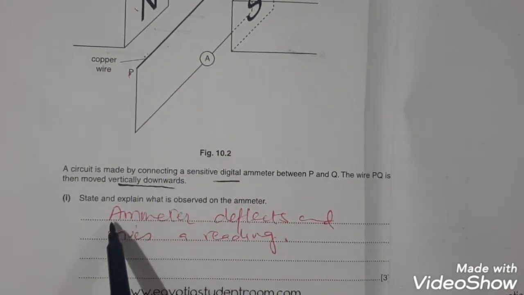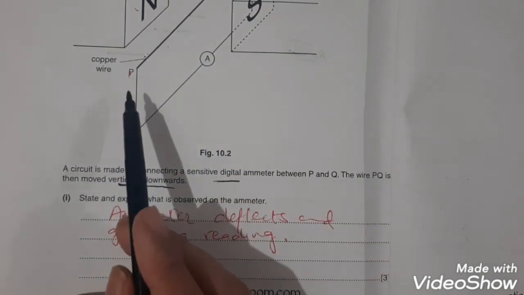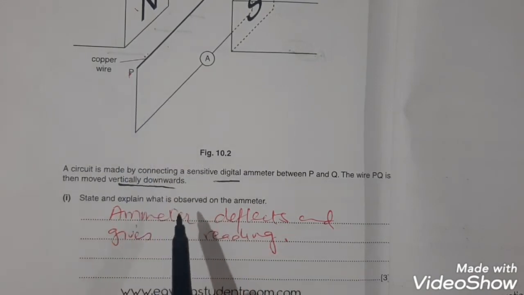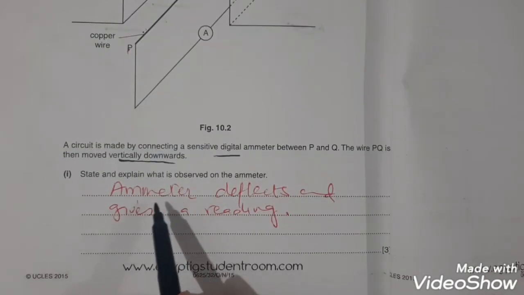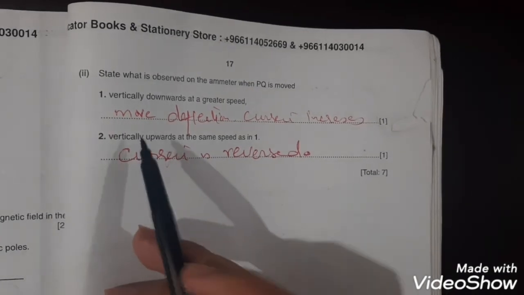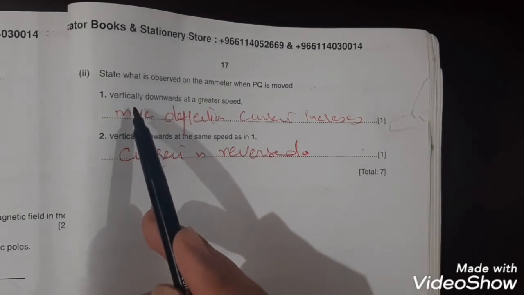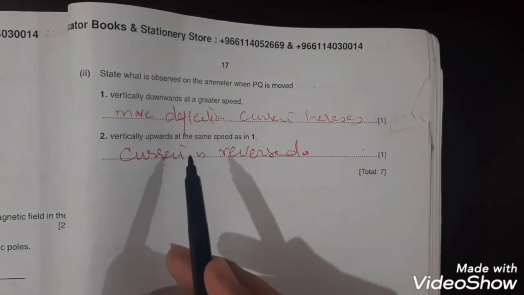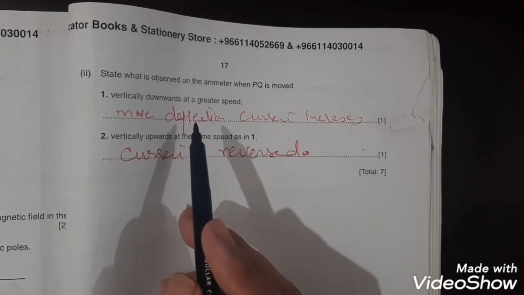So the ammeter at starting is at neutral. Then when the copper wire is moved downwards vertically, the ammeter will deflect and it will give a reading. So this will be the answer for part 1 of question B. Then part 2 states, state what is observed on the ammeter when PQ is moved vertically downwards at a greater speed. More deflection and the current increases because it is moving downwards.